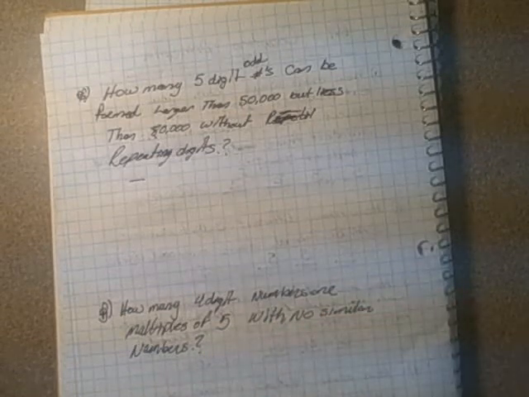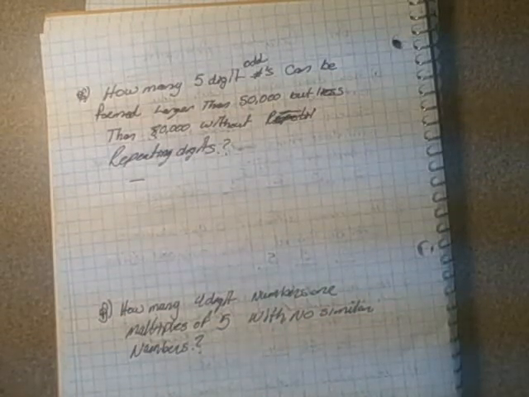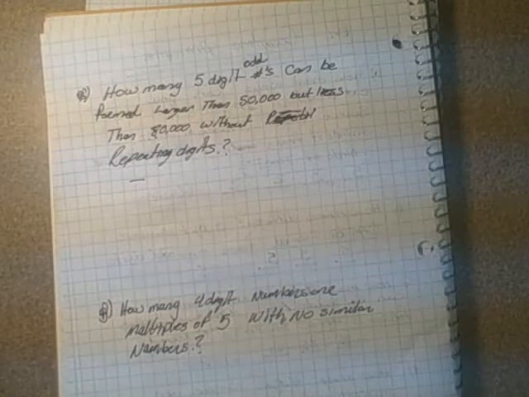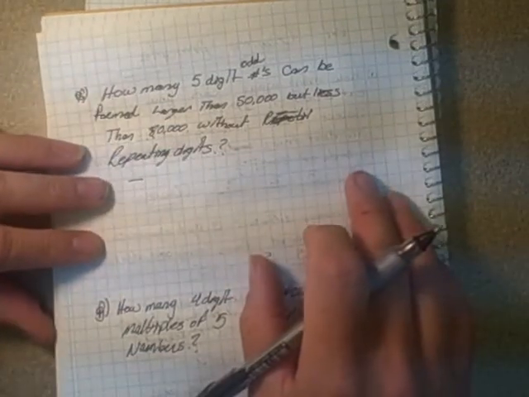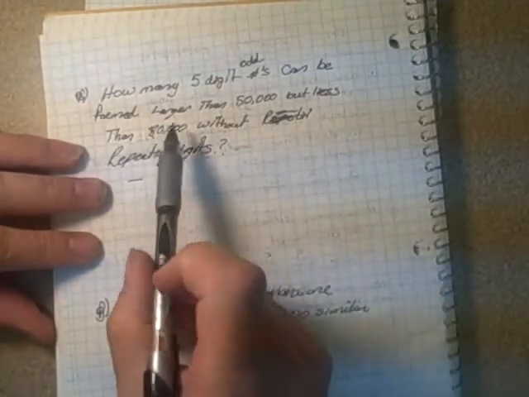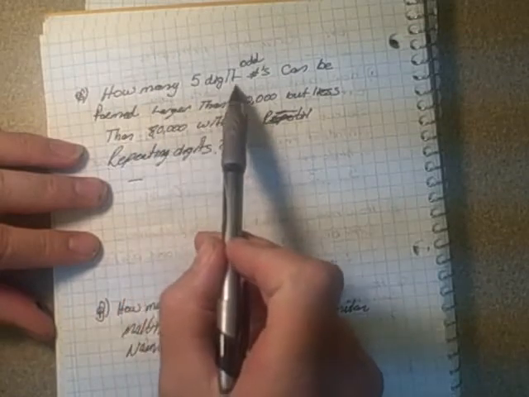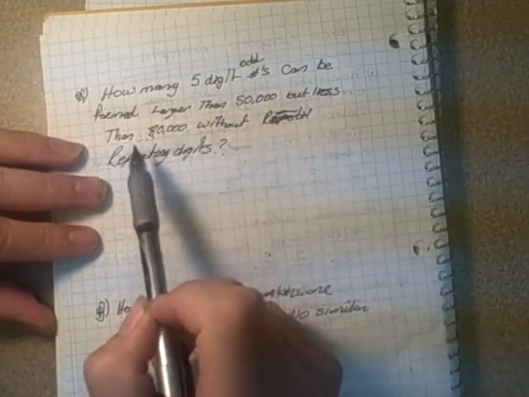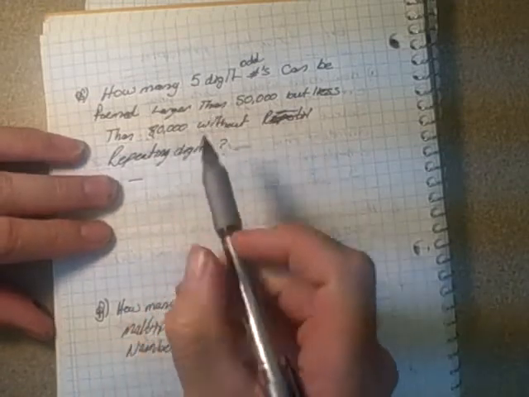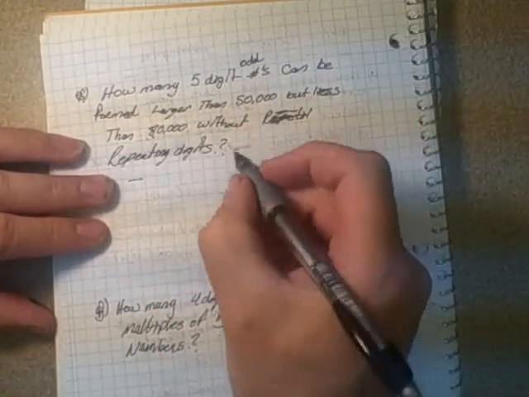Okay, I was continuing on here with section 6.1, and I wanted to do a couple more restriction examples, but didn't think I would have enough time on the last video, so I started again. And what I was saying was we have how many 5-digit odd numbers can be formed larger than 50,000 but less than 80,000 without repeating the digits. So we have to look at the cases of all the odd digits.